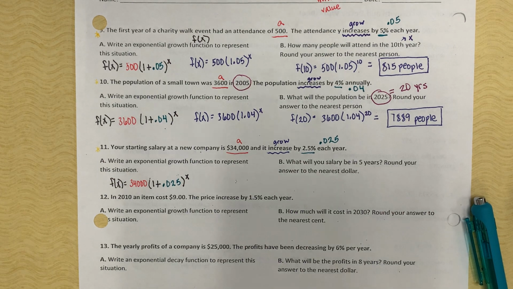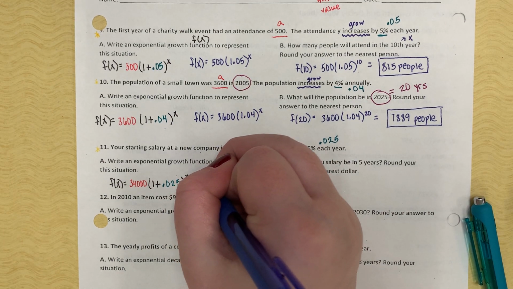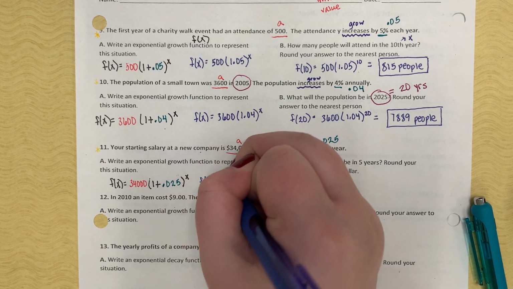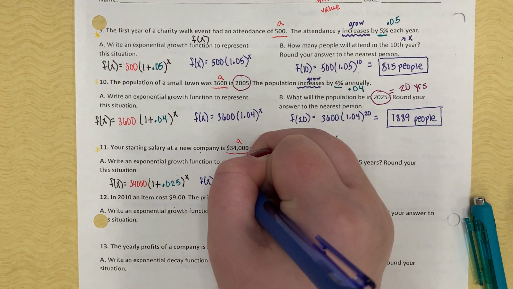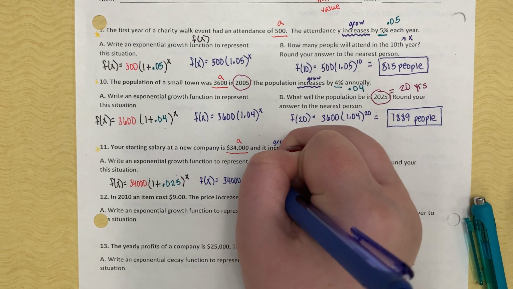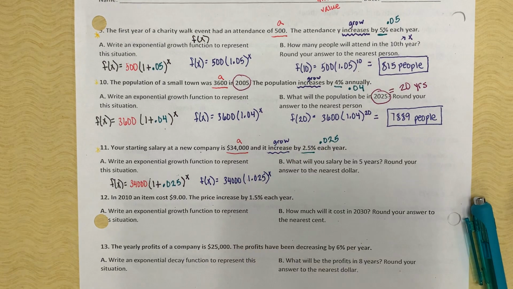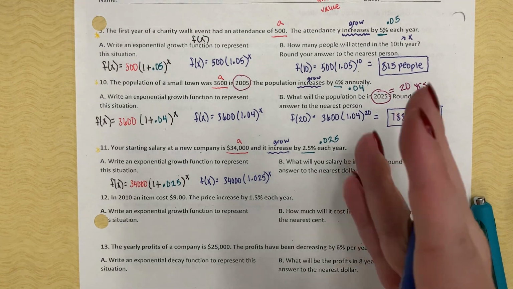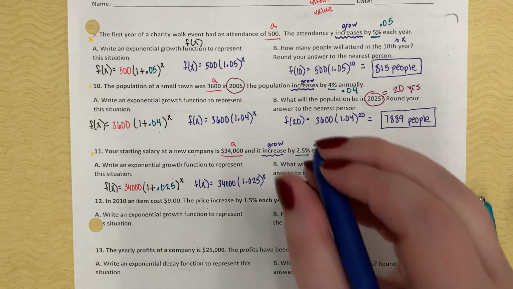Sorry, that was my phone. So f of x is equal to 34,000 times 1.025 to the x. So there's our perfect function. Now we're going to use our function. What will your salary be in 5 years? We wrote this per year, so we're just going to plug this in for x.